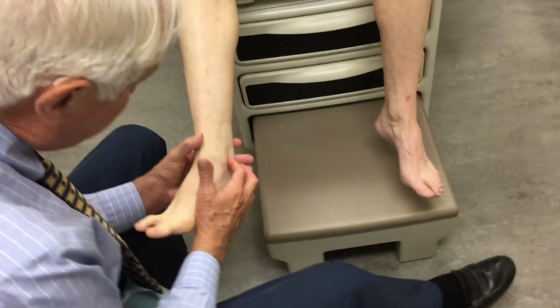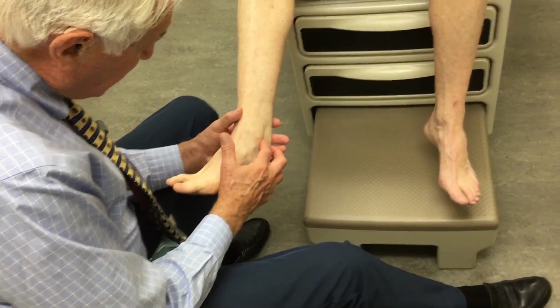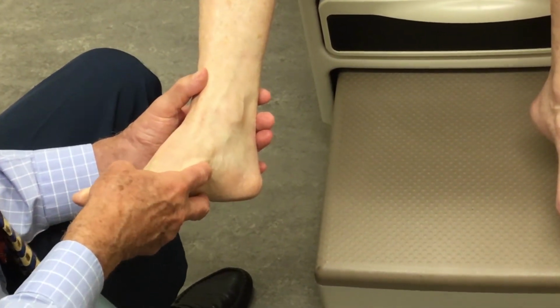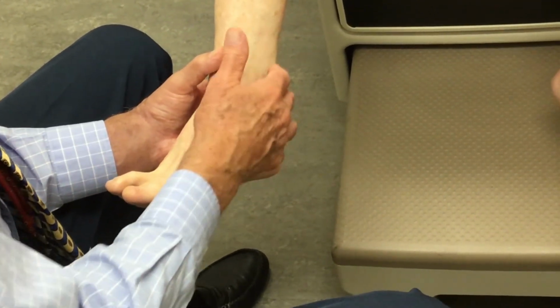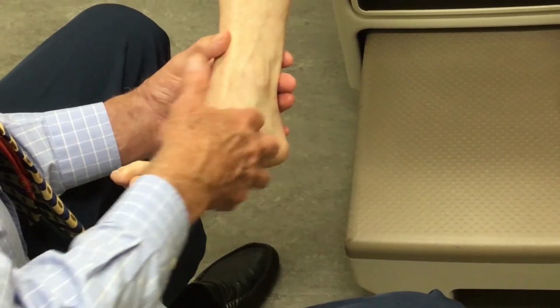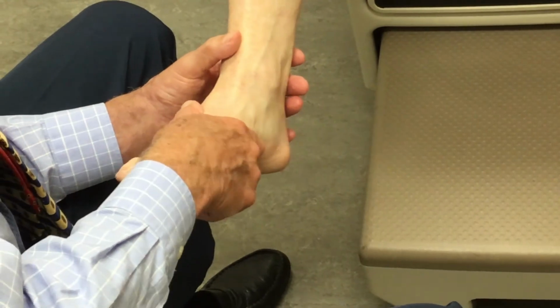The posterior tibial tendon comes down just behind the malleolus and attaches into this area, and it's quite responsible for maintaining part of the arch. When people have a tear of this as they get older, or it attenuates as it degenerates, they'll sometimes get a collapse of the arch when they're walking. You'll have them stand up.